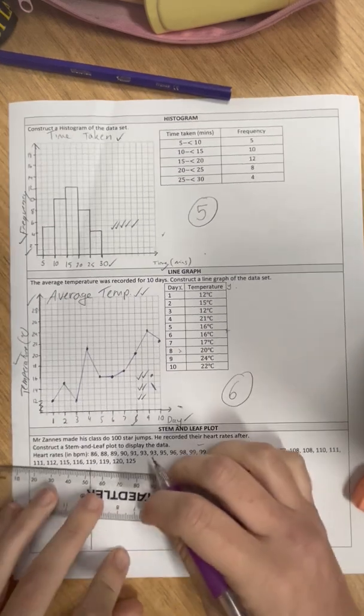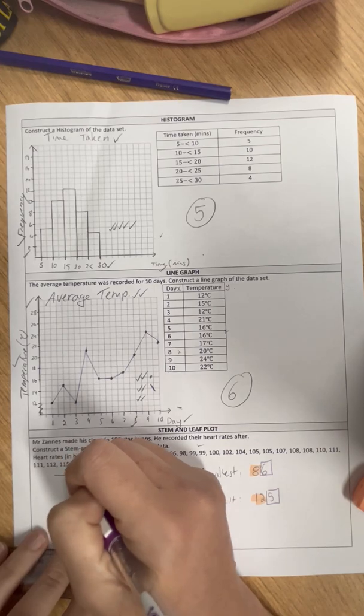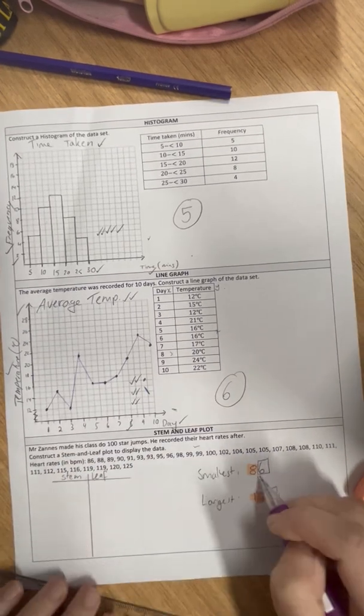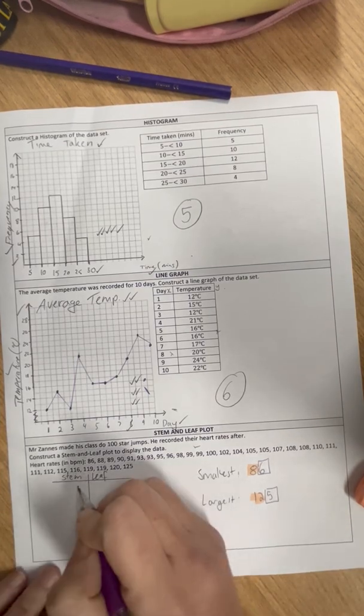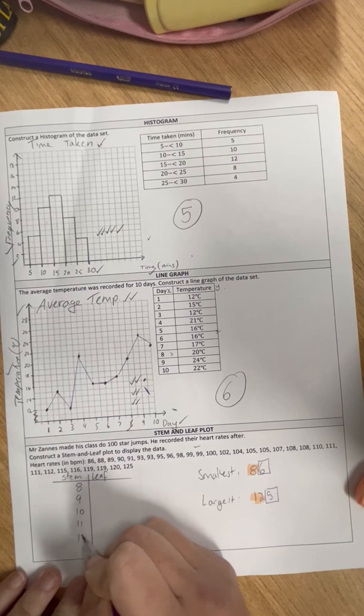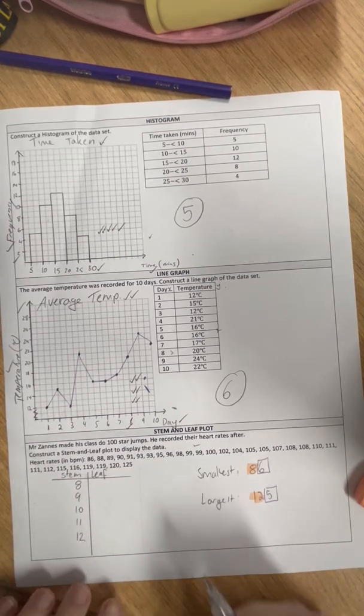So we have a vertical line and a horizontal line. Our stem is here on the left and our leaf is on the right. Now our stem, as we said, needed to go from 8 to 12. So we've got 8, 9, 10, 11, 12. Try not to bunch your numbers too close, give yourself a little bit of space.